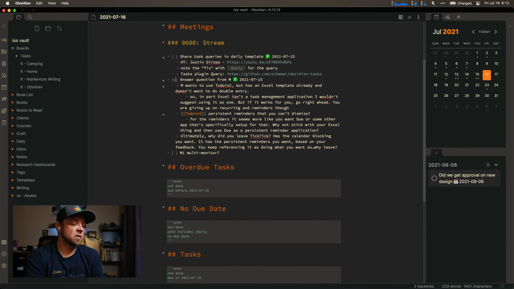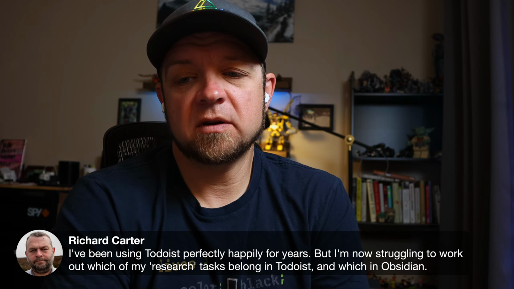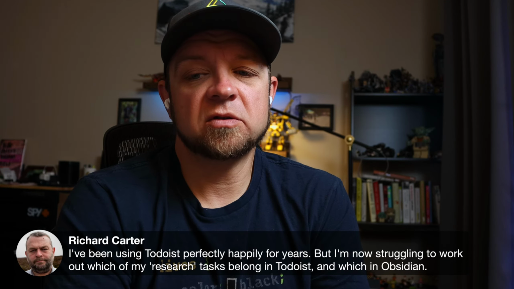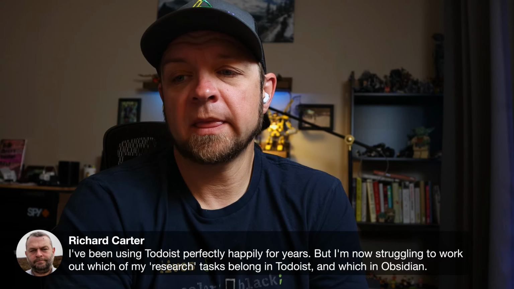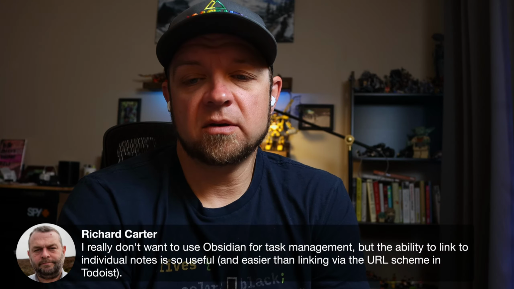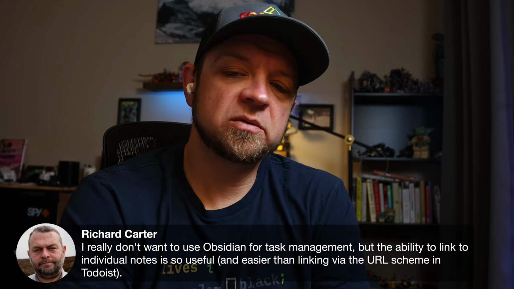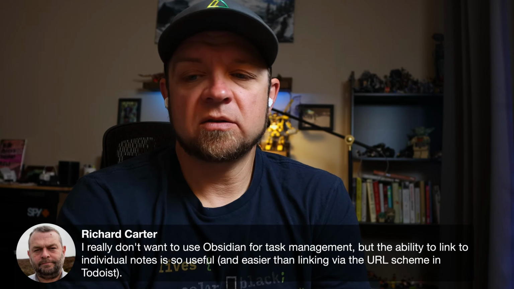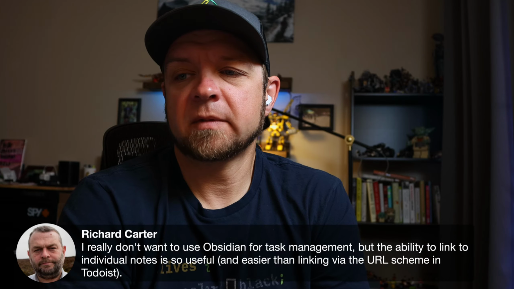Okay, let's bring up Richard's question: I've been using Todoist perfectly happily for years, but now I'm struggling to work out which of my research tasks belong in Todoist and which in Obsidian. And secondary, I really don't want to use Obsidian for task management, but the ability to link to individual notes is so useful and easier than linking via the URL scheme in Todoist.